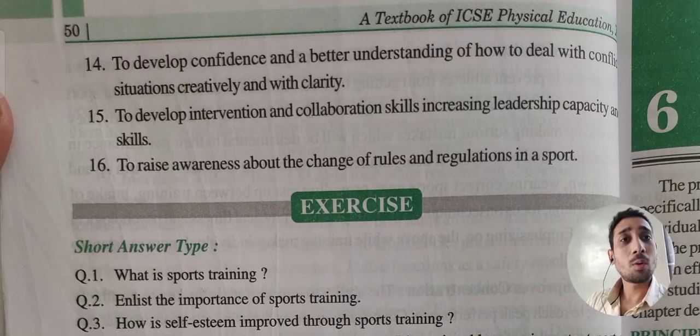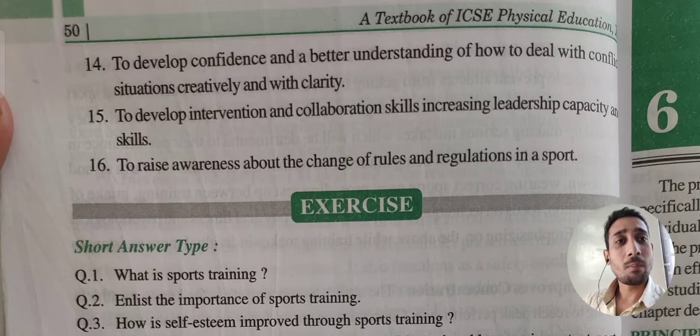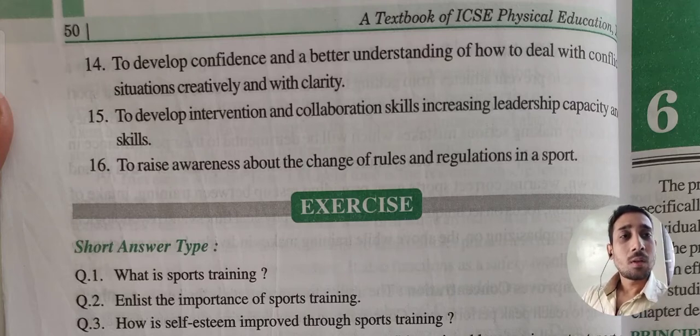Thereafter we will also learn how to collaborate our skills. If I am the goalkeeper and someone will try to pass to me, that is the collaboration of skill, at what time he will pass and I will score the goal. So that is the collaboration skill. And thereafter the changes in rules and regulations in this sport we will also come to know through the training also. Okay, so this is the end of the sports training.